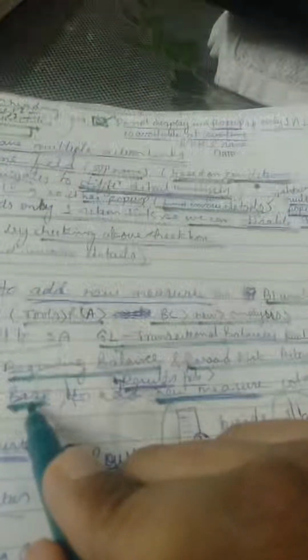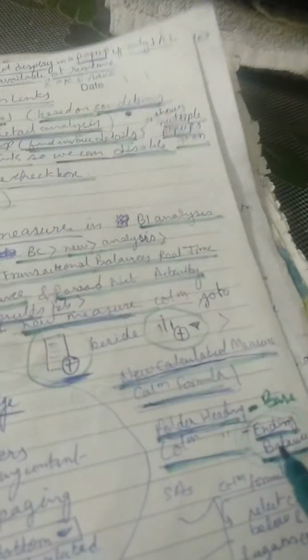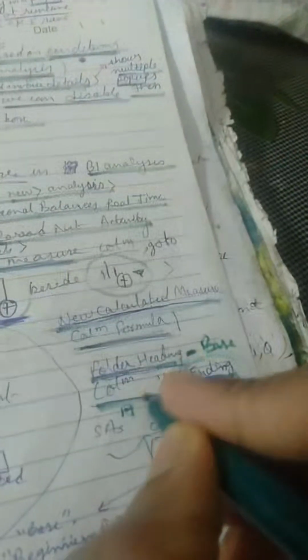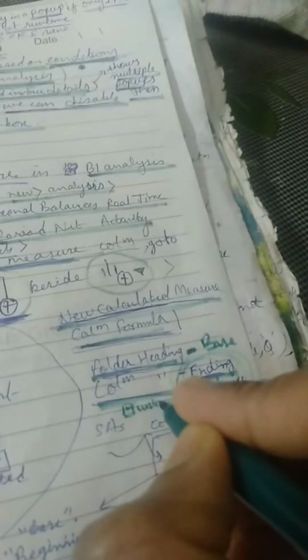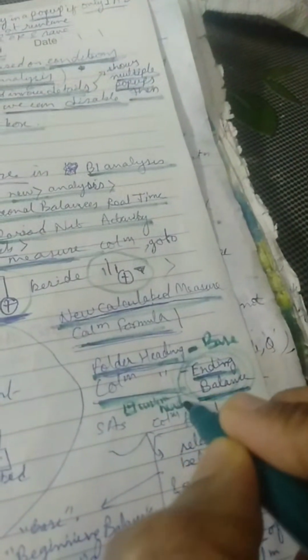So you can add the folder heading as base itself, or if you want to add it to another dimension, you can add the dimension name here, but it should be just above the column name. Because beginning balance was there, I am adding ending balance also in the base. Now you also have a checkbox called custom heading. Because you want to make sure this is a custom heading, you have to click on this.